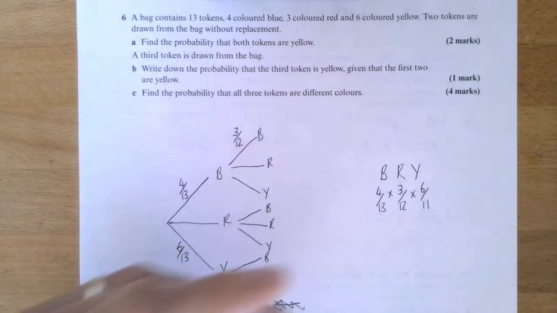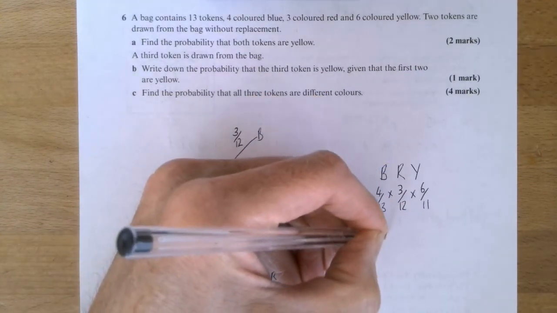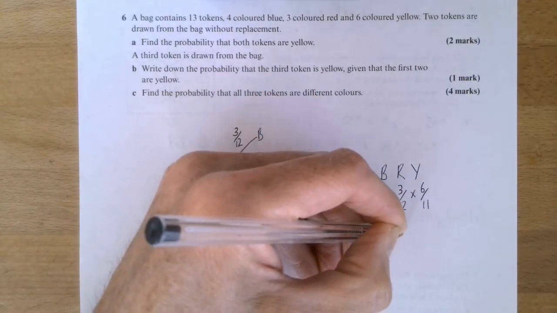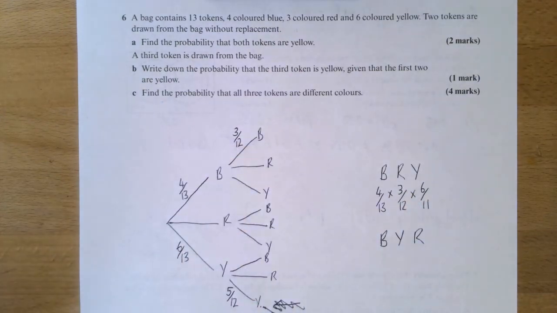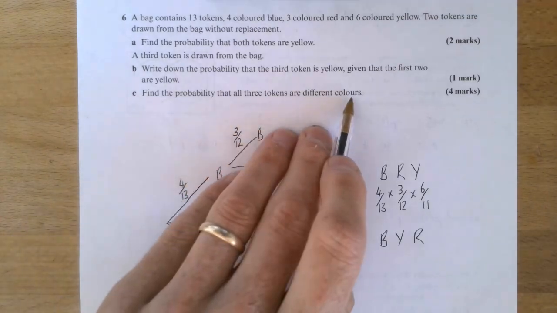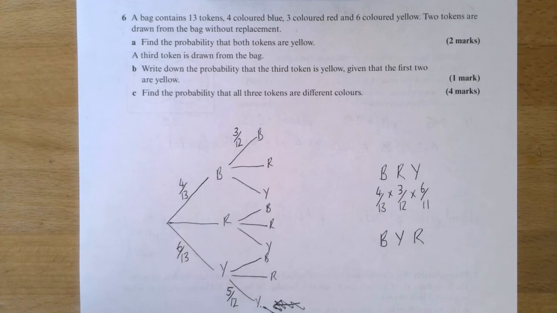I've only got a limited number of other options, haven't I? For example, if the first one is blue and they've all 3 got to be different colours, then I can only have yellow, red. The first one might not be blue, the first one might be red, and the first one might be yellow. There's only a limited number of options that make this true. So although I've got 27 different branches, if I did draw my tree diagram, I haven't got to worry about many of them. And there's another good thing about that.